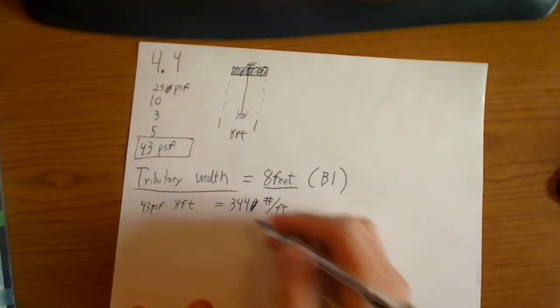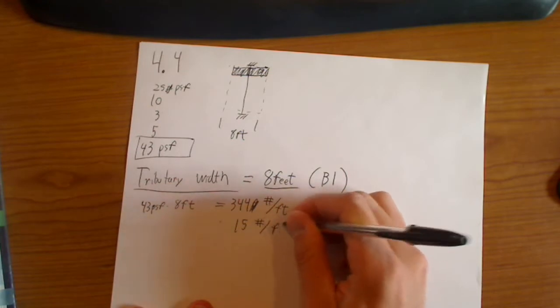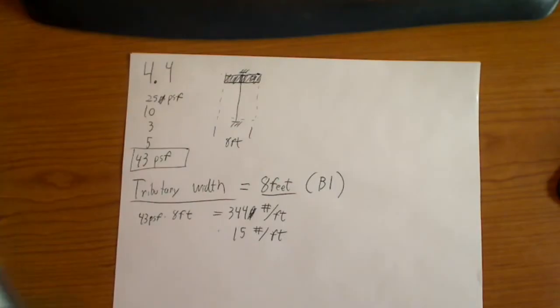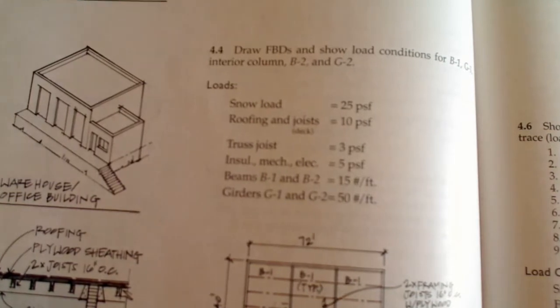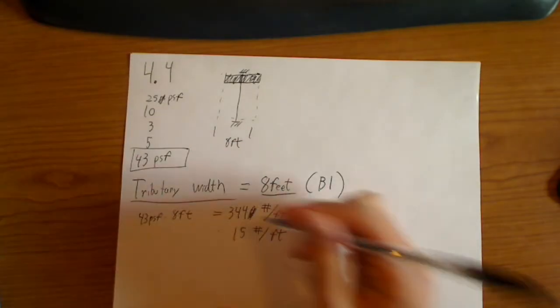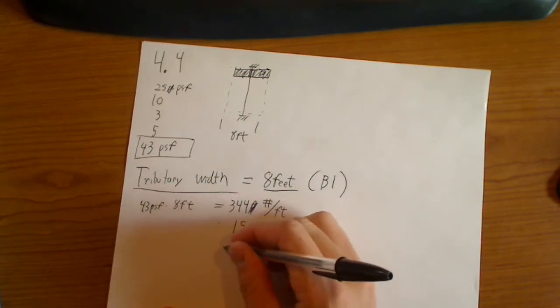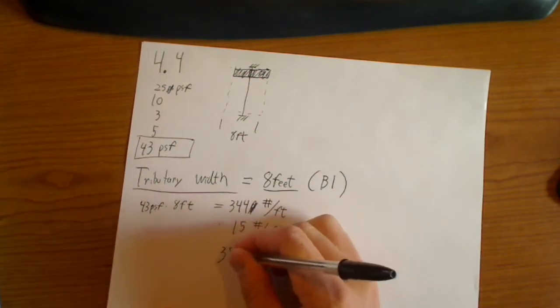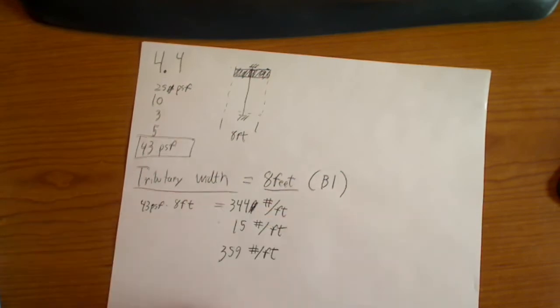It also has its own weight, which is given as 15 pounds per foot. This is in the problem itself, so you can see beam 1 and beam 2 are both, there it is, 15 pounds per foot. That said, we can do some more adding, and we find the total loading is 359 pounds per foot. The problem asks us to draw the free body diagram and show the load conditions for beam 1.